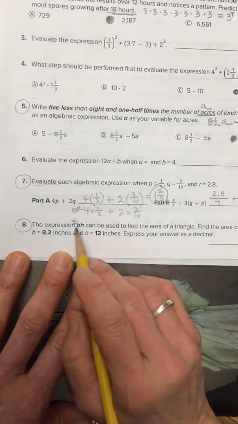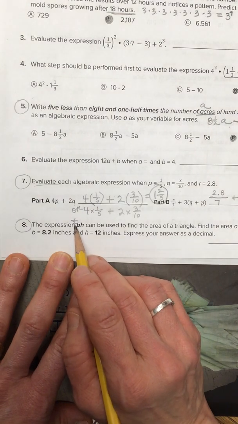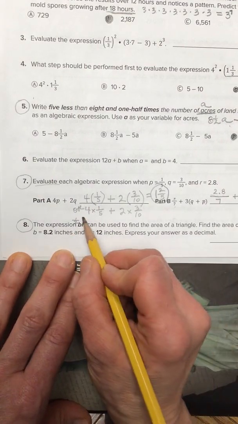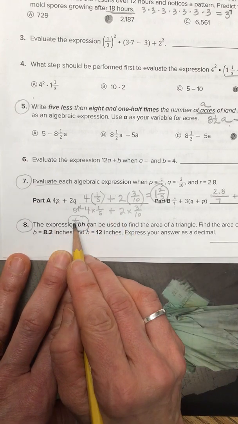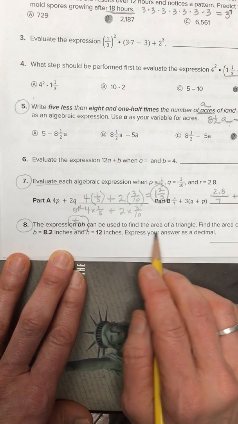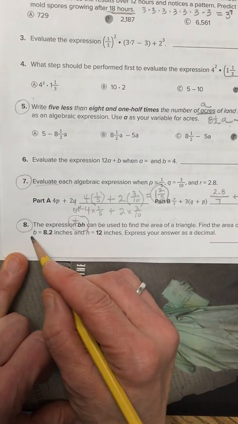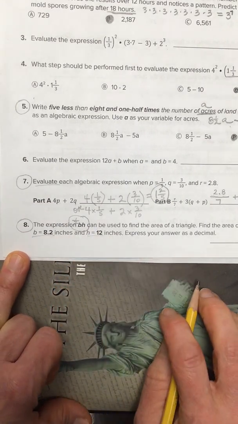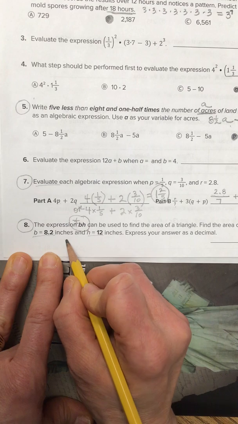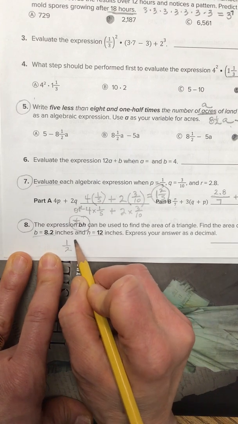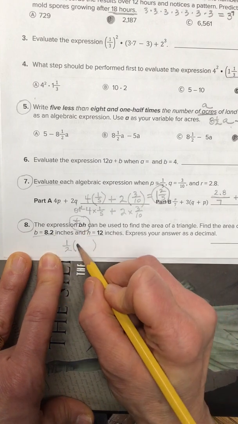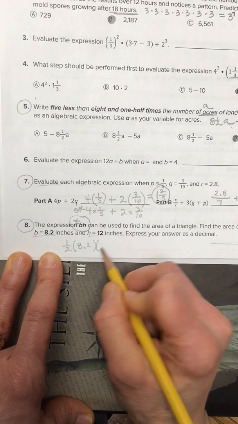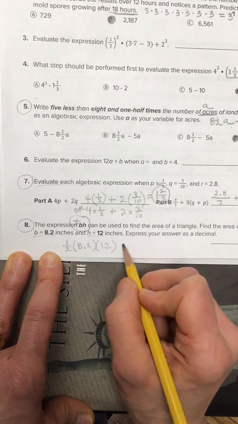The other one I thought you might have trouble with on this page is number 8. And actually there was a typo on this. I don't know if Miss Nicholson caught that. I know she corrected some of the mistakes on this quiz, but the expression for the area of a triangle is 1/2 base times height. Okay, so it says find the area of the triangle if the base is 8.2 and the height is 12. Okay, so we would say 1/2 times, again, times can be put in parentheses. The base is 8.2 and the height is 12. 1/2 base times height. And then I just type that in.